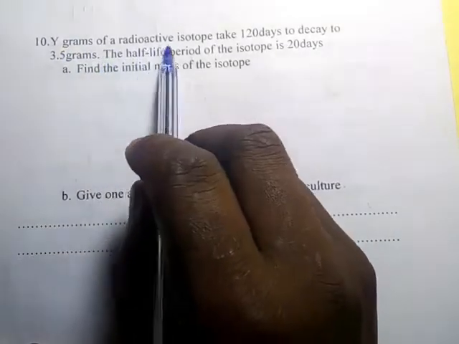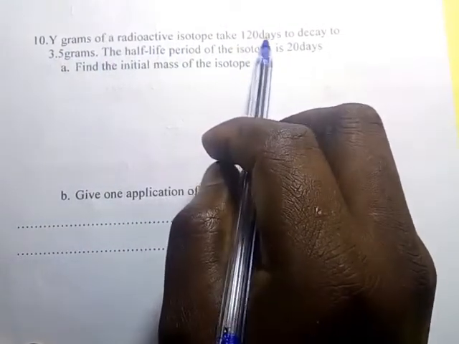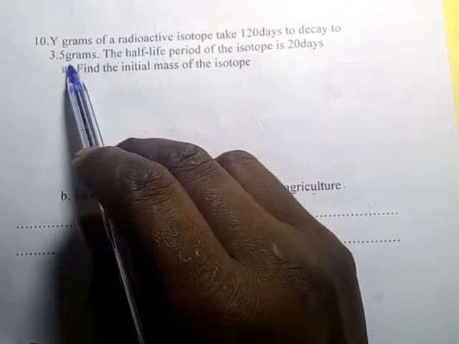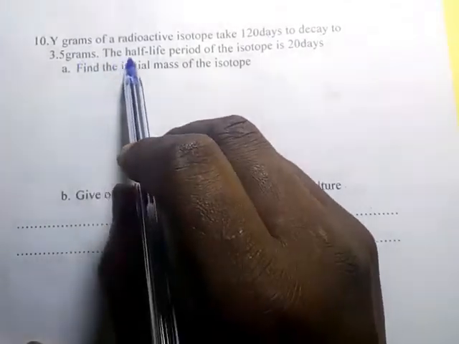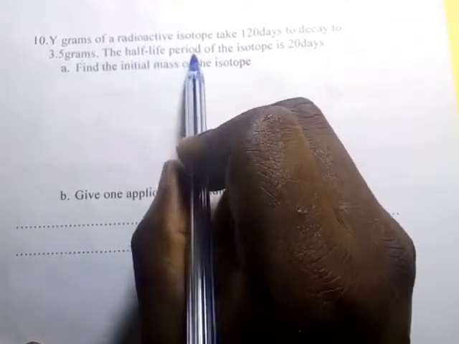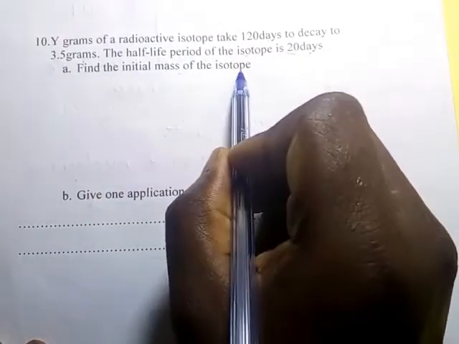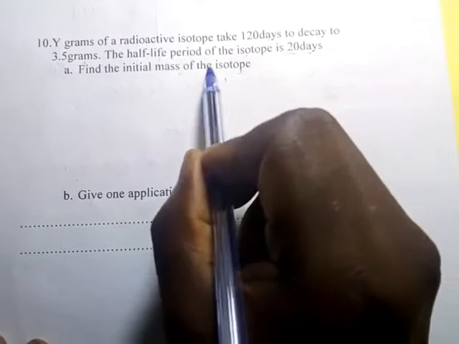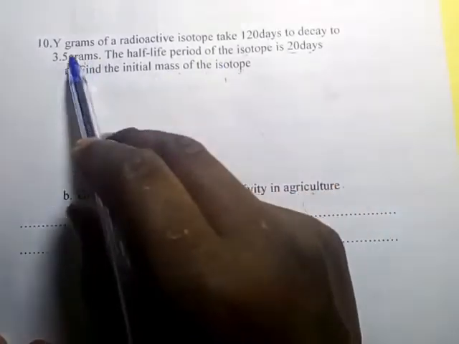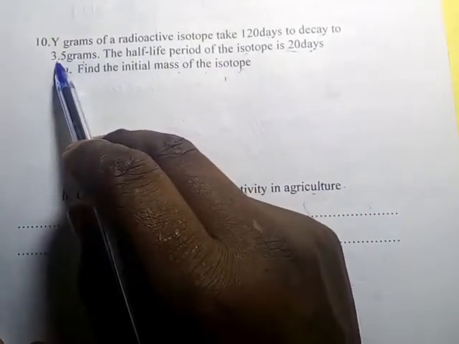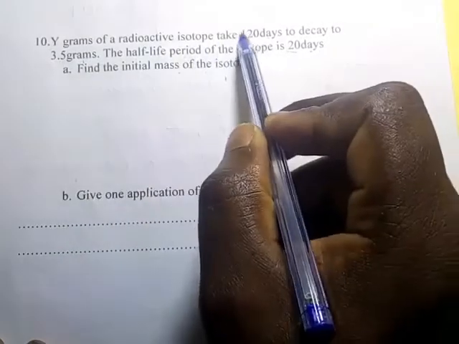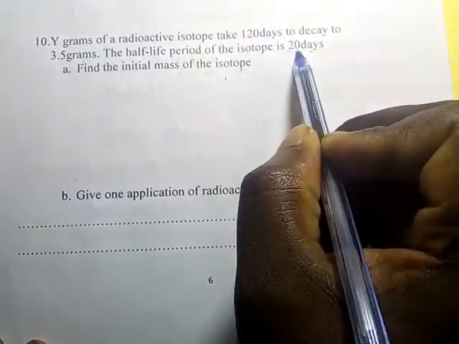Y grams of a radioactive isotope takes 120 days to decay to 3.5 grams. The half-life of the isotope is 20 days. Find the initial mass of the isotope. We have the remaining amount, 3.5 grams, the total time taken, and the half-life.